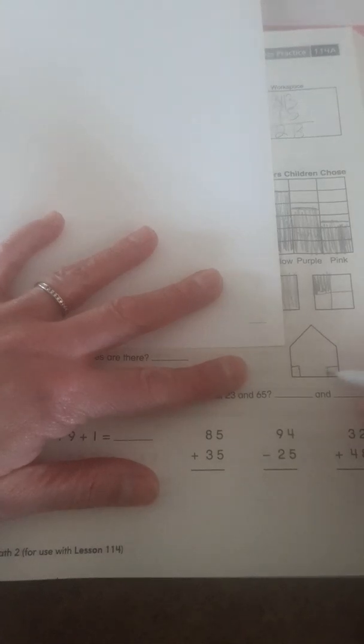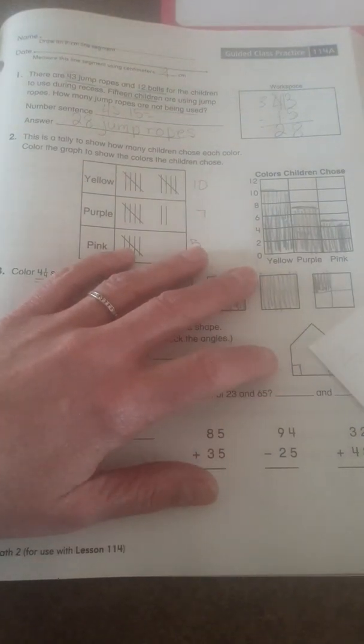All right, so it says, put a small square in each right angle of this shape. Use a corner of a piece of paper to check the angles. Let's see. Is that a right angle? Yep. I'm going to put a little square there. Is this one a right angle? Yep. And then here's an angle, but would that fit? No, and neither would that one.